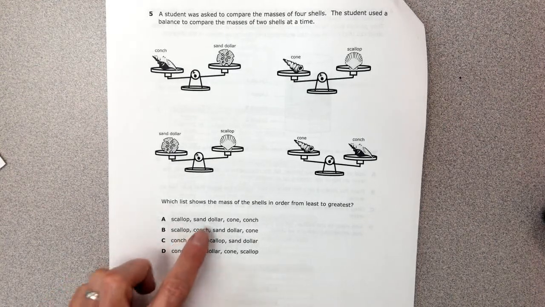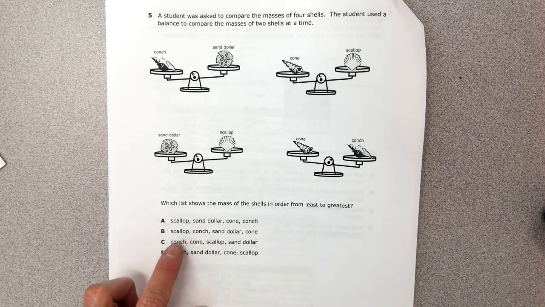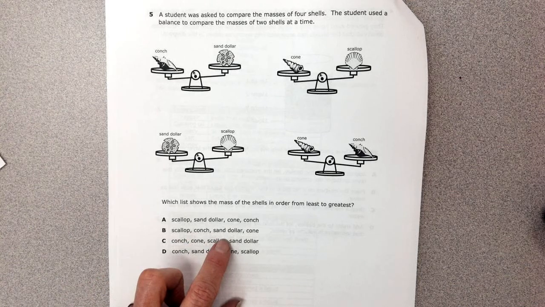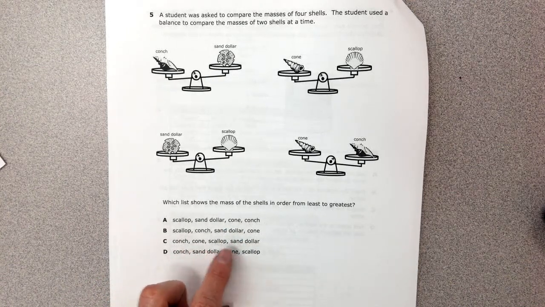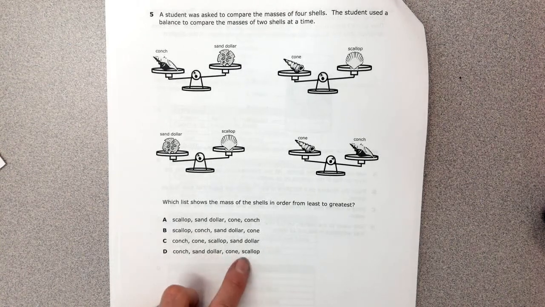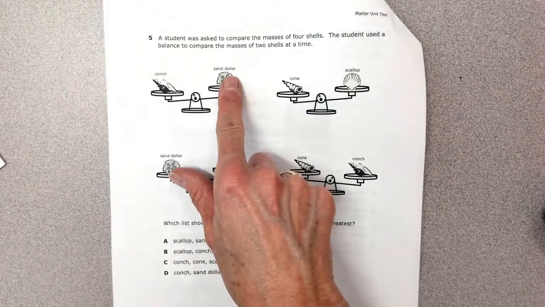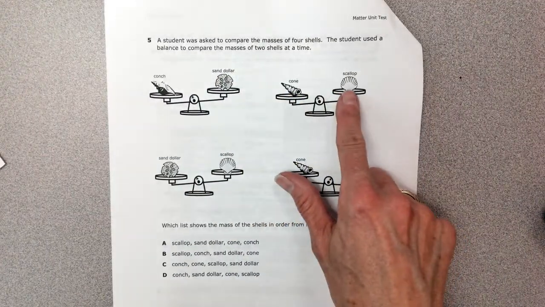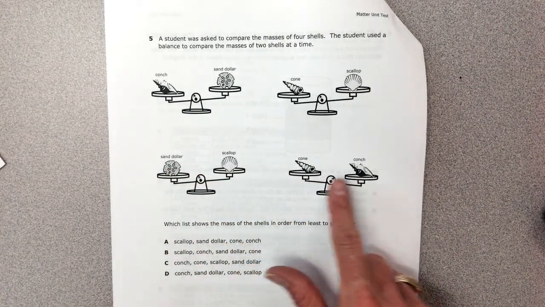A. Scallop, sand dollar, cone, conch. B. Scallop, conch, sand dollar, cone. C. Conch, cone, scallop, sand dollar. D. Conch, sand dollar, cone, scallop. Here you have conch, sand dollar, cone, scallop, sand dollar, scallop, cone, conch.